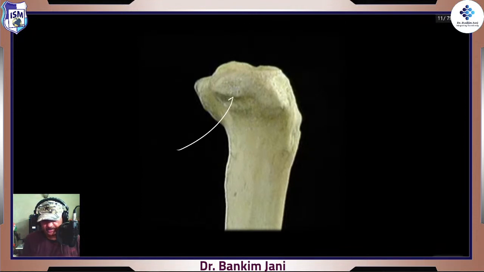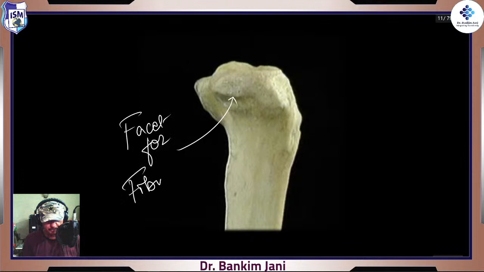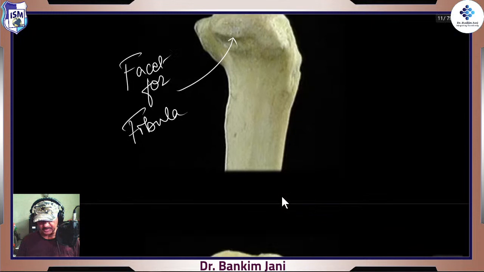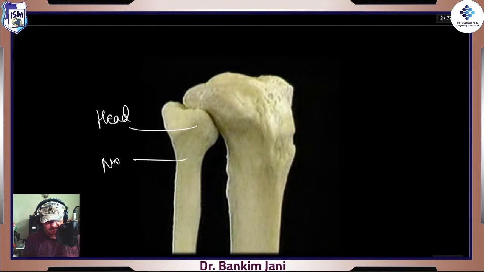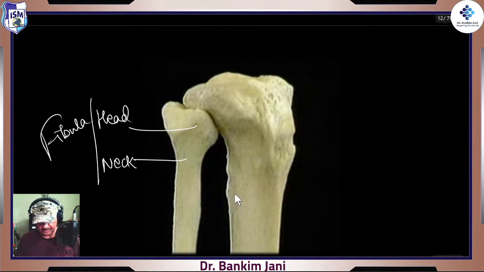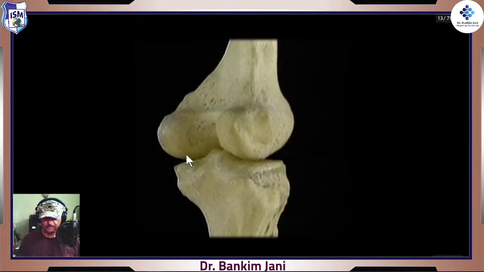This one is what is called the facet for fibula. That is the facet for fibula. Just watch it over here and it gives much better clarity. And that's where we say that this one would be the head and that one would be the neck of the fibula.